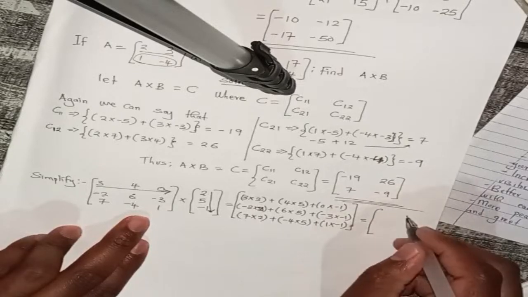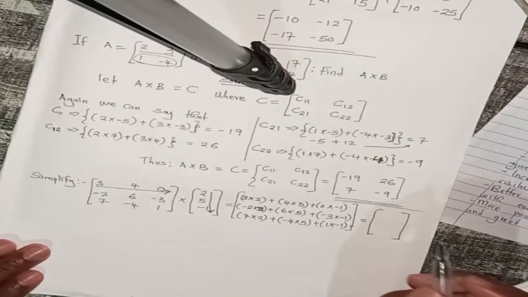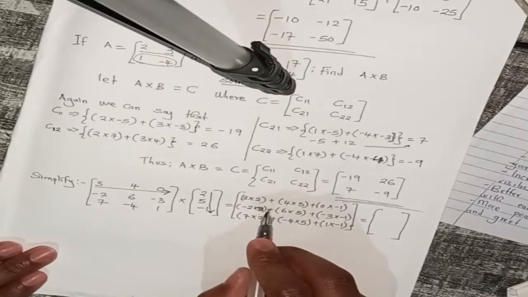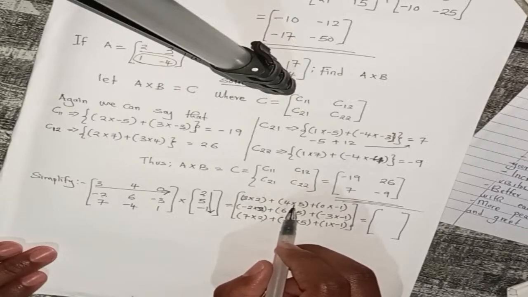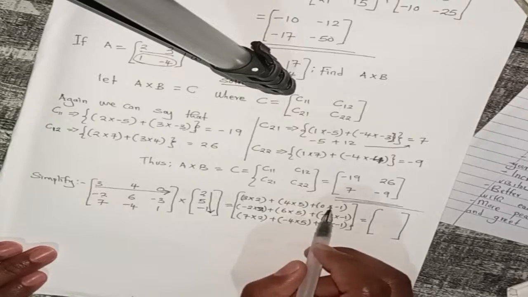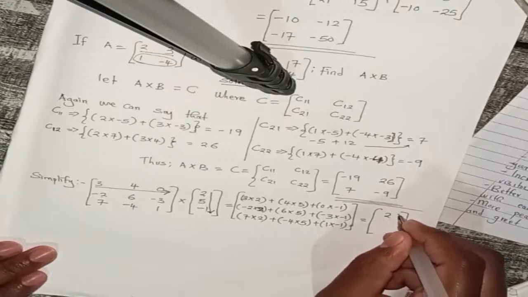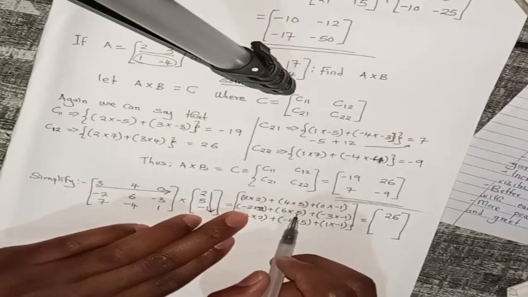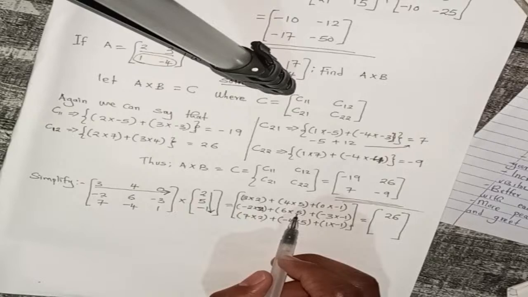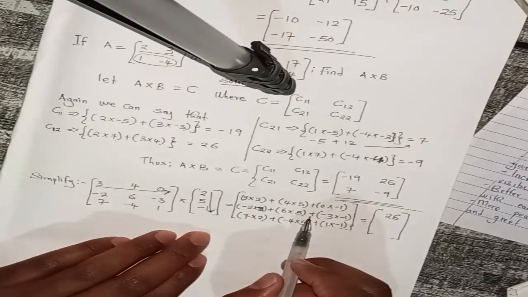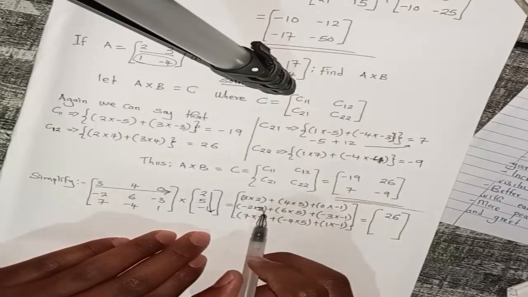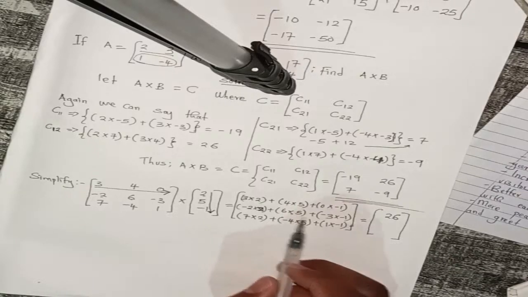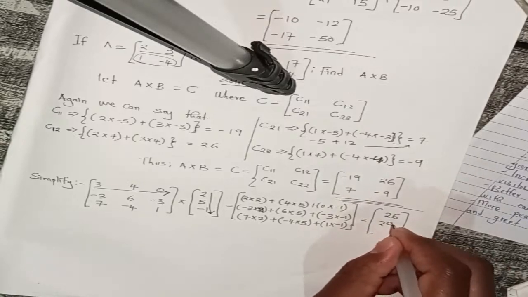So this again will give a 1 by 1 matrix. That is 3 times 2, that is 6, plus 20, that is 26, plus 0, we get 26. Minus 2 times 2, that is minus 4, plus 30, we get 26. 26 plus 3, we get 29.